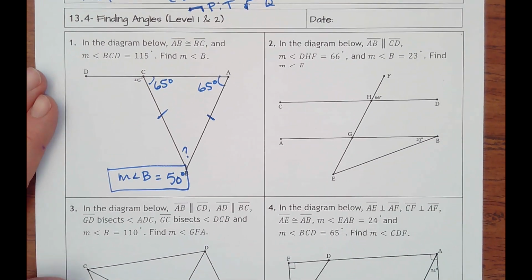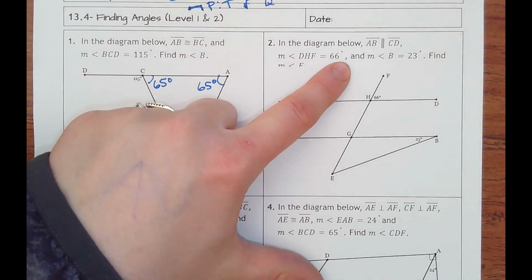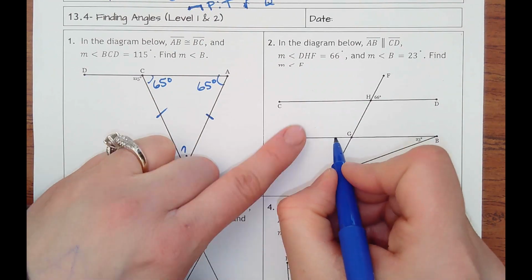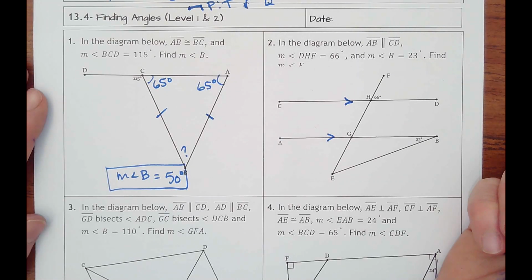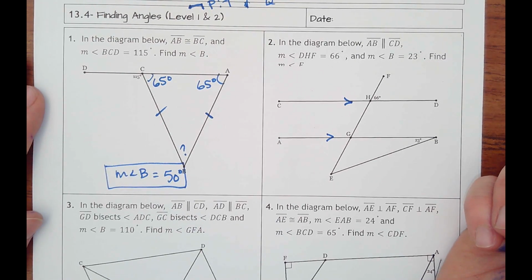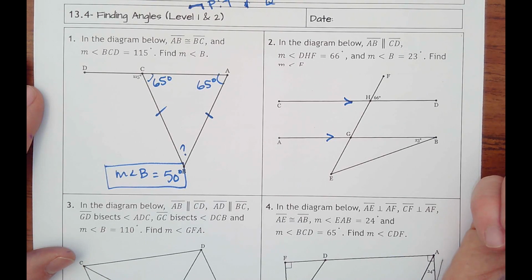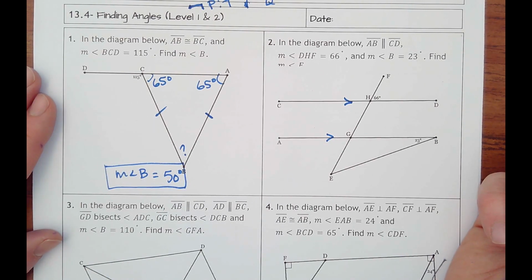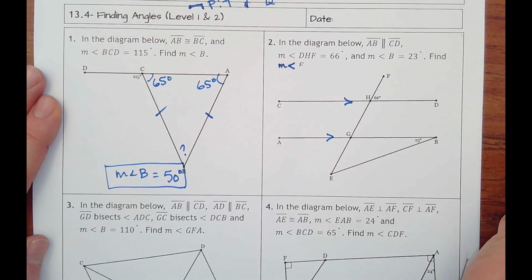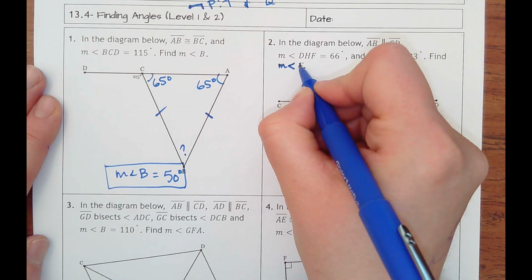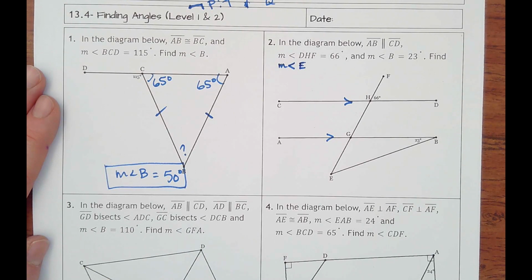All right, number 2, it tells us that AB, which is right here, is parallel, is that symbol, to CD. And we draw little arrows on lines to tell you they're parallel. That means we can have those angle relationships: alternate interior, alternate exterior, consecutive interior, corresponding, all that kind of stuff. And I see that this cut off. It's got to be E. Find the measure of angle E.